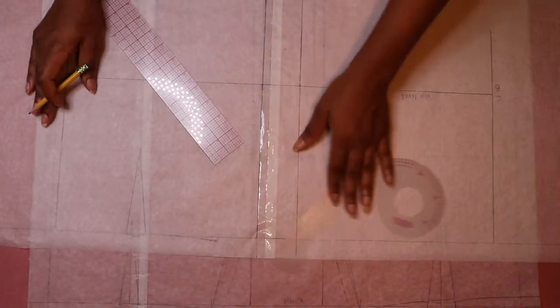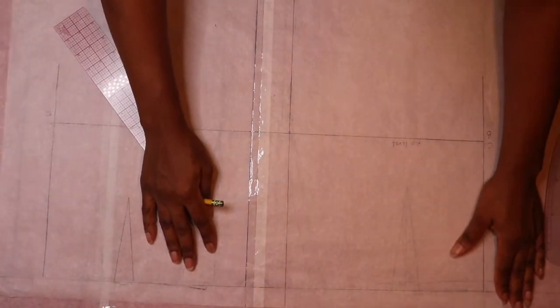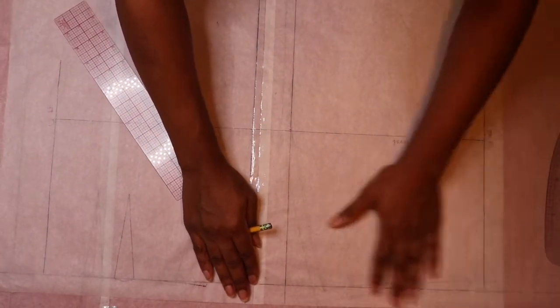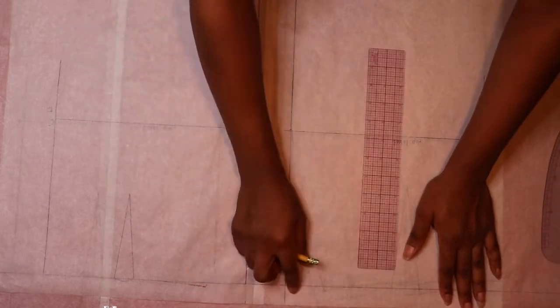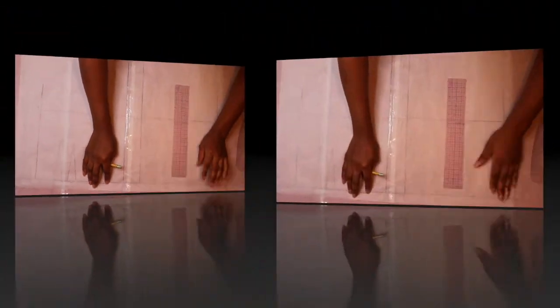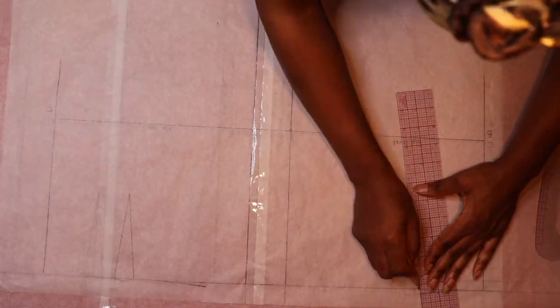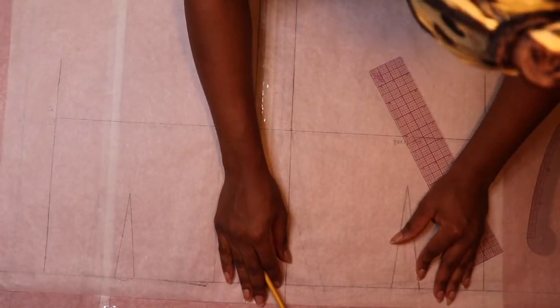Shift the paper again to align the waist, the side seam, the center back line, and the hip level line. Then trace the dart, the side seam, and the waist curve for the back pants.